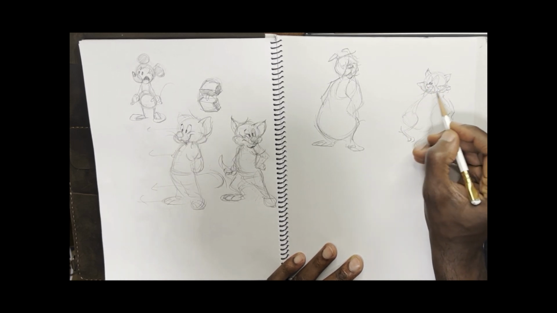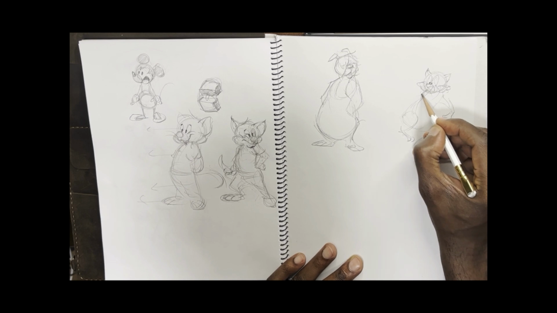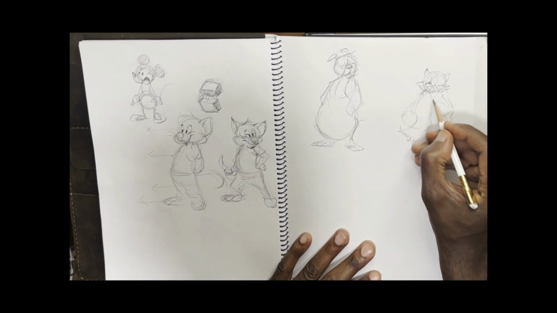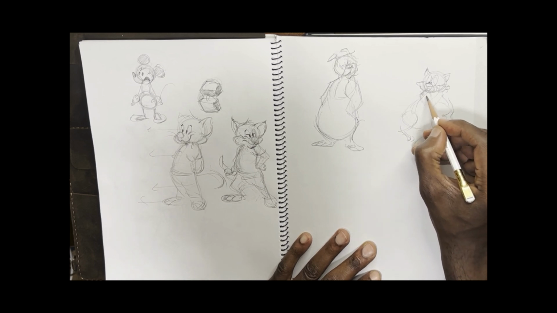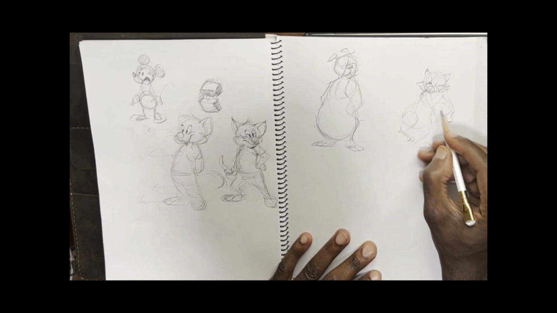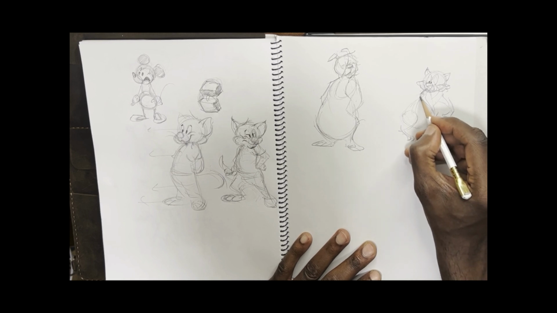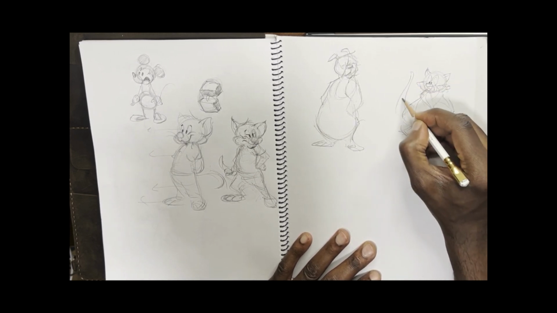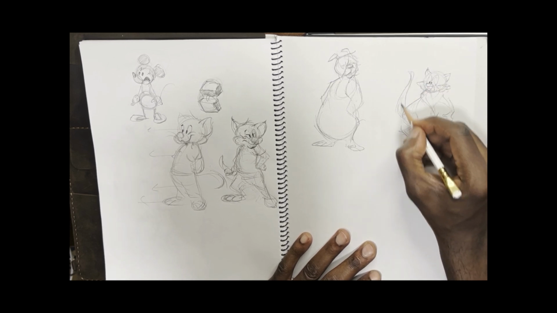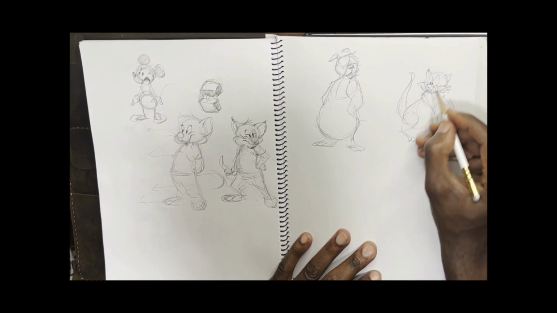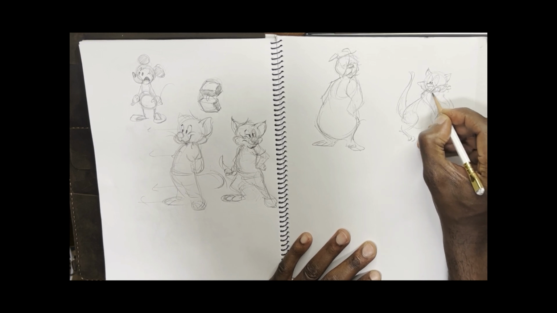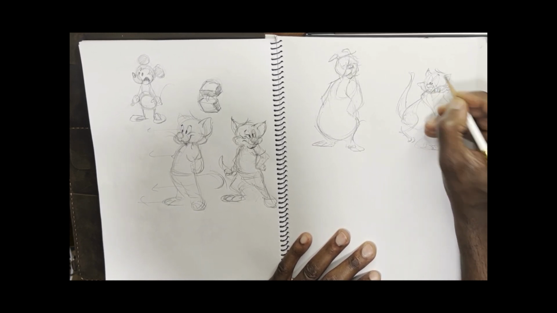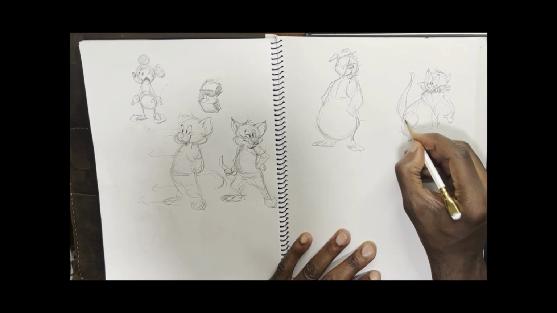I guess I'm going to make him, I was going to put his arm over this way, but actually, what I'm going to do is make him feel like he's surprised or something like that. So yeah, I'm just making this up as I go along.